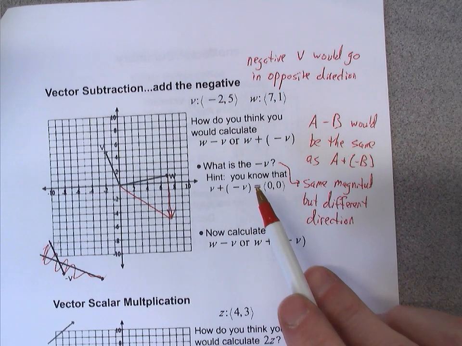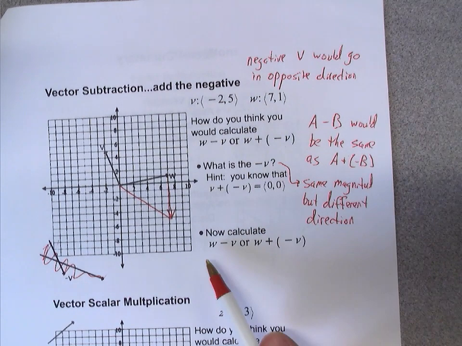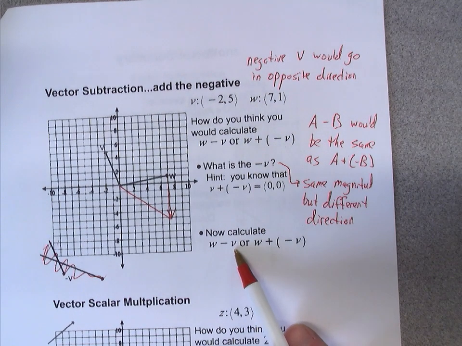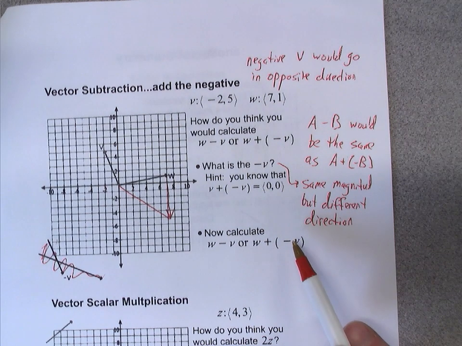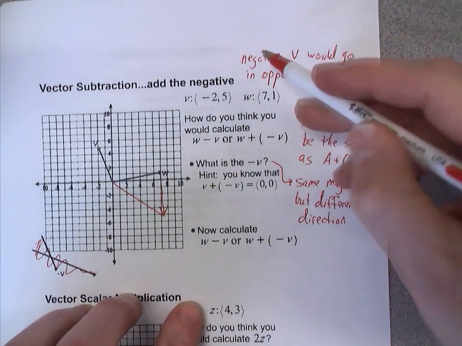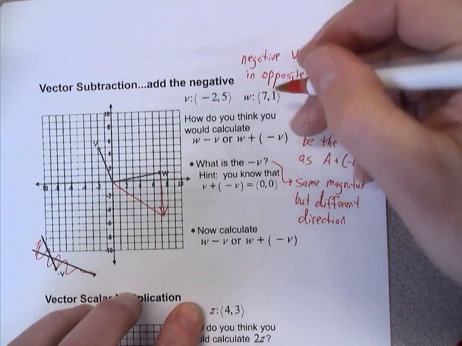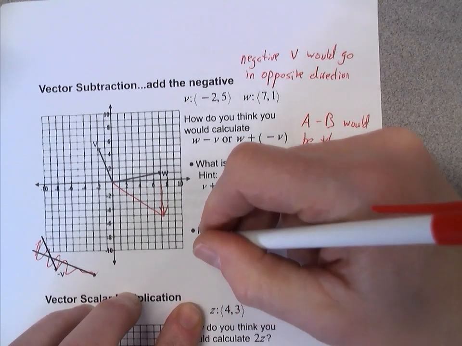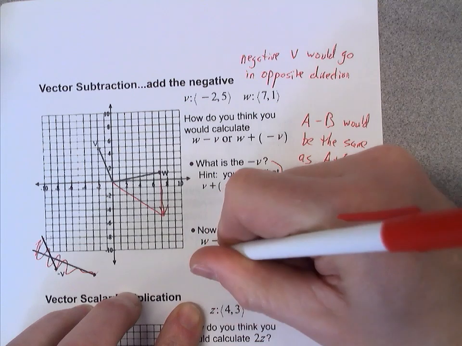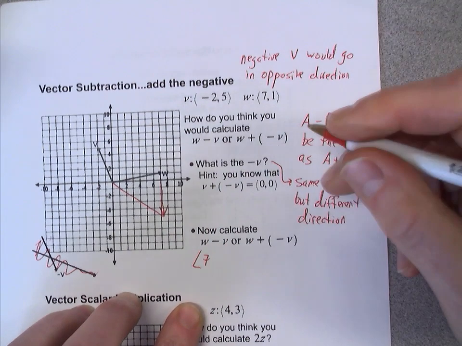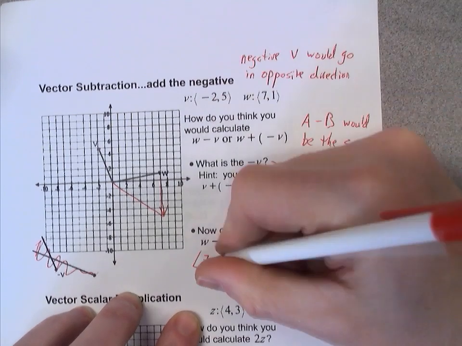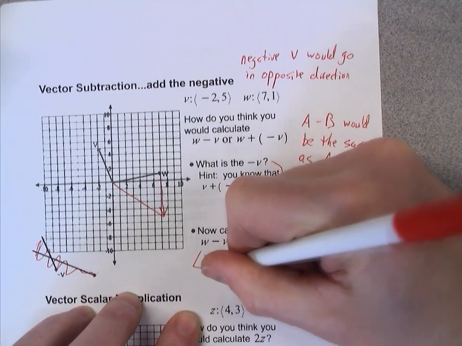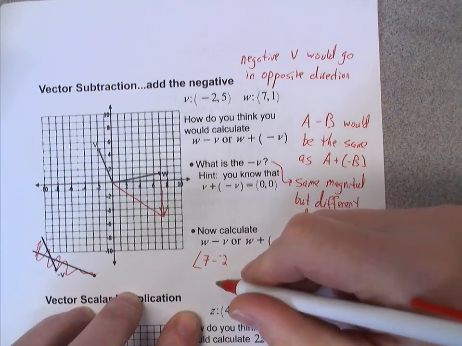Now, let's actually do a calculation, okay? Let's take w minus v, or w plus negative v. It's the same thing. And we're going to use our points. So we're starting with w, so we've got 7. And what are we doing? We are subtracting negative 2, which is basically the same thing as adding 2.